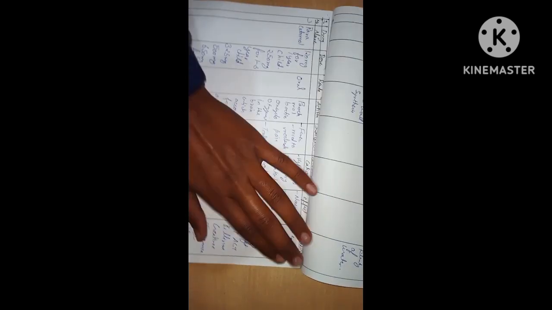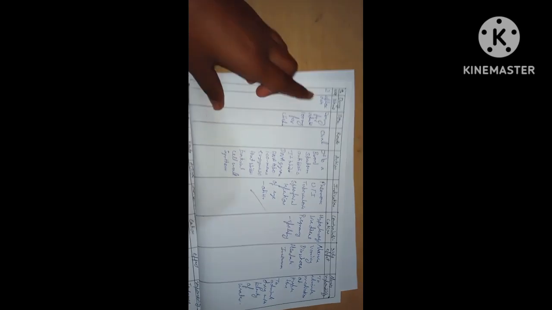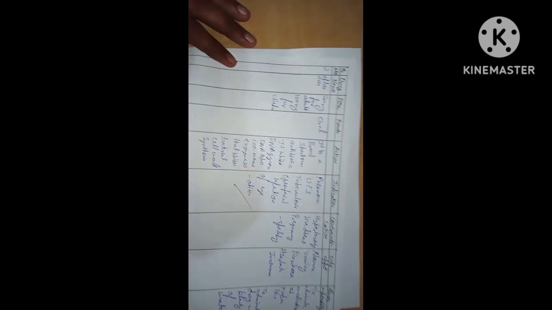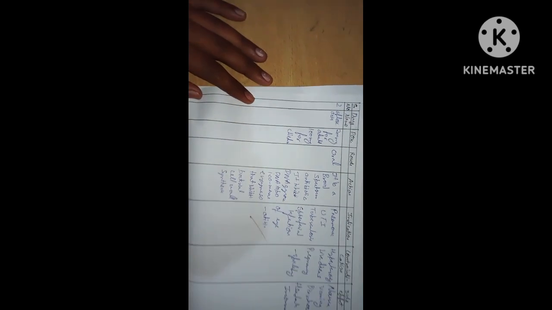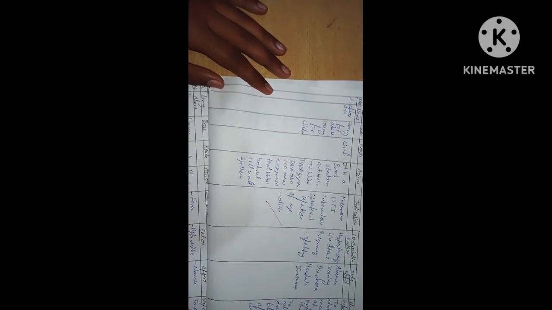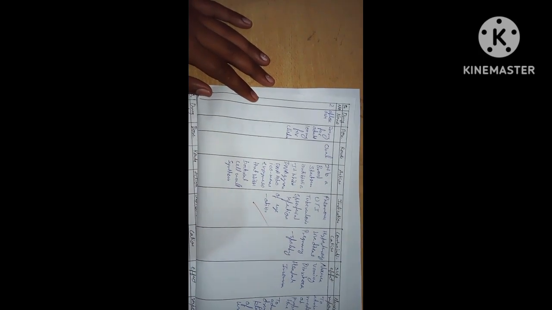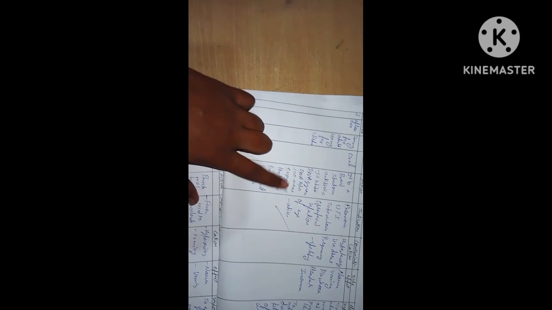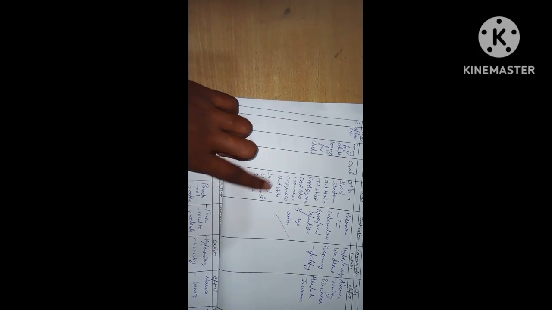Next come to the second drug. Name is ofloxacin. Dose, route, action, indication, contraindication, side effect, nursing responsibility. The dose of ofloxacin is 200 mg for adult and 100 mg for children. Route is oral. Action: it is a broad spectrum antibiotic. It inhibits the DNA topoisomerase enzyme so that it inhibits bacterial cell wall synthesis.